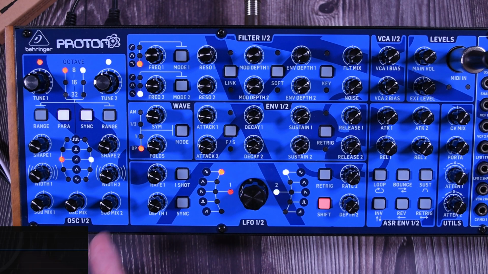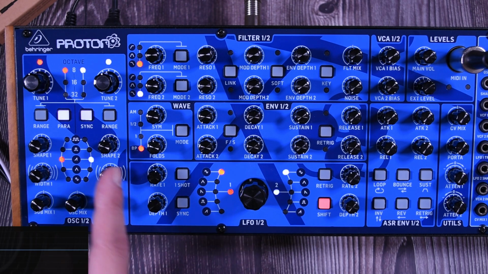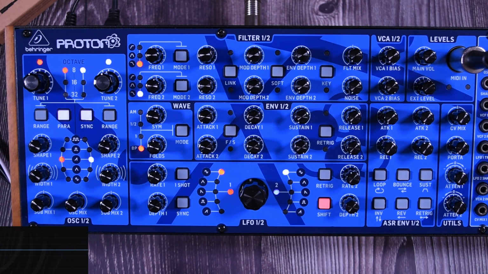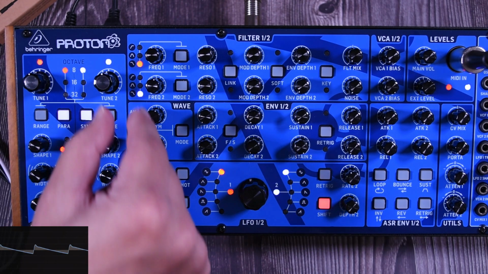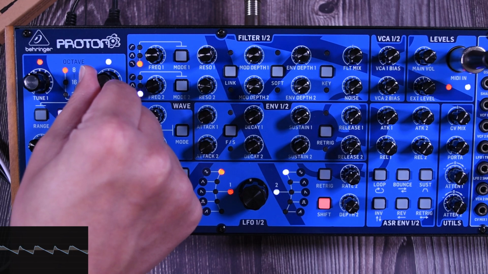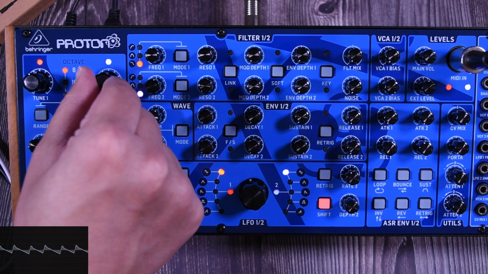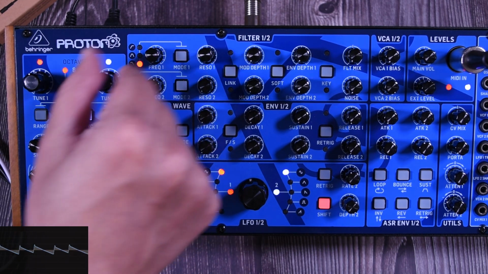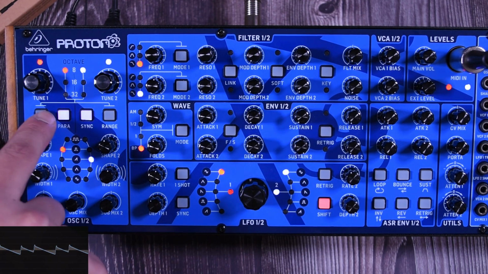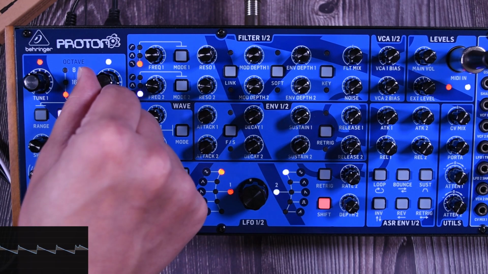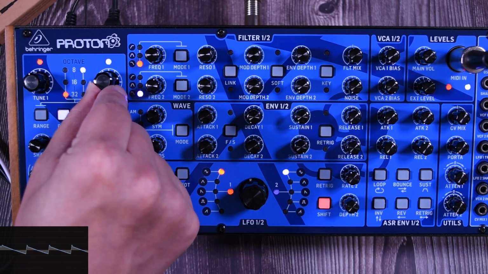And for this to work, you need to offset both oscillators. If they are doing pretty much the same, you're not going to get a cool sound out of sync. Maybe you need to change the shape, use something else, and especially change the tune. This will give you again a cool sound when you use sync. Maybe use different ranges. I'm going to go here and just change it. Now we get that cool sound.